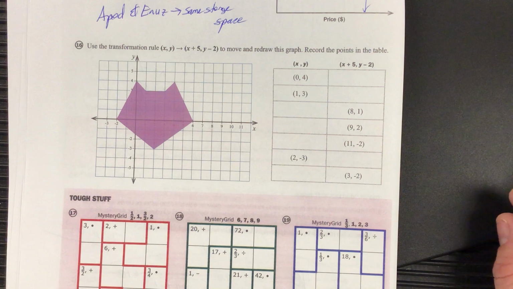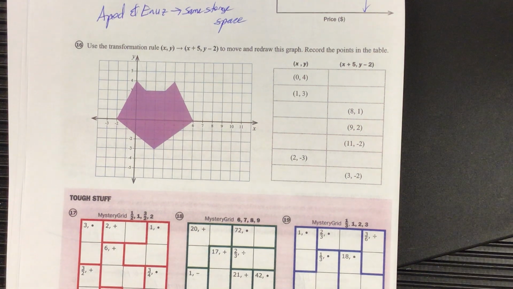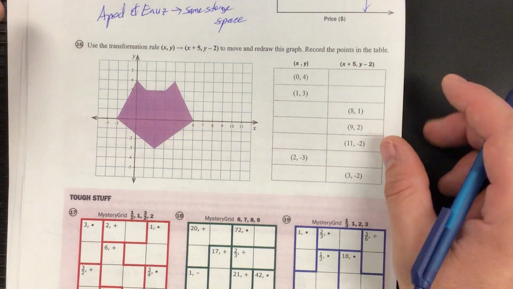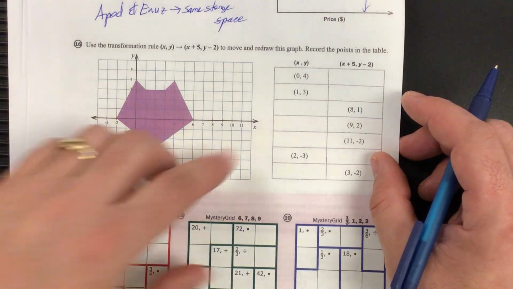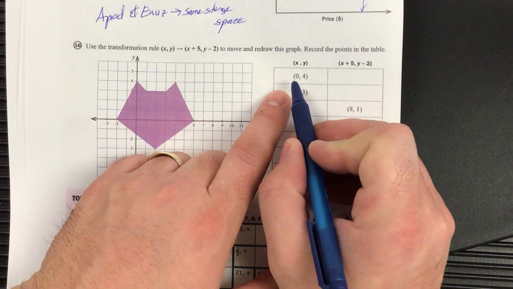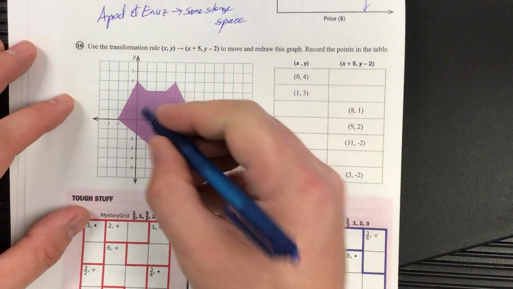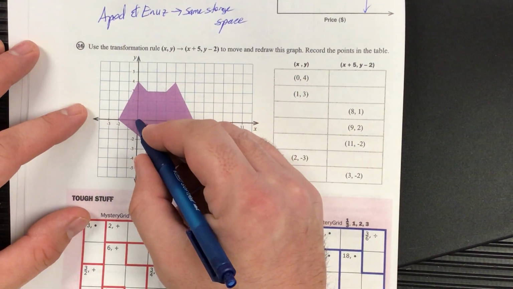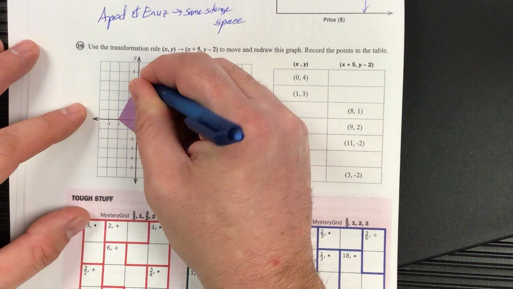All right, this final question here is putting it all together. Okay, we're going to do one of each, and then I'm going to have you finish it. Let's do the first one together. If I have 0 for an x, 0, 4 is right here.